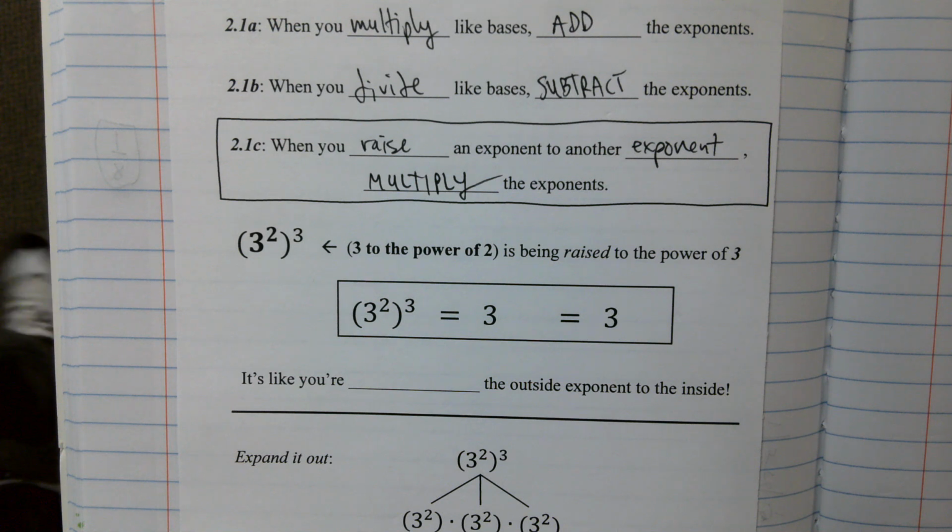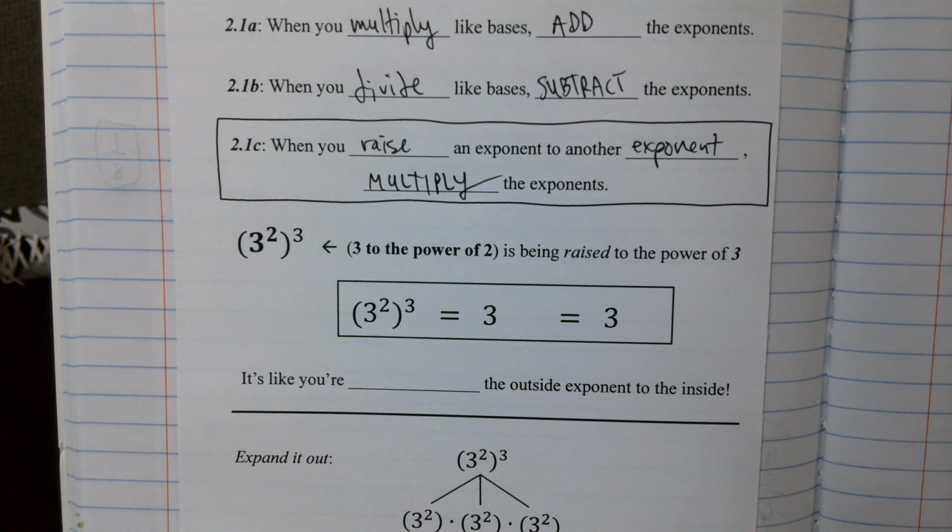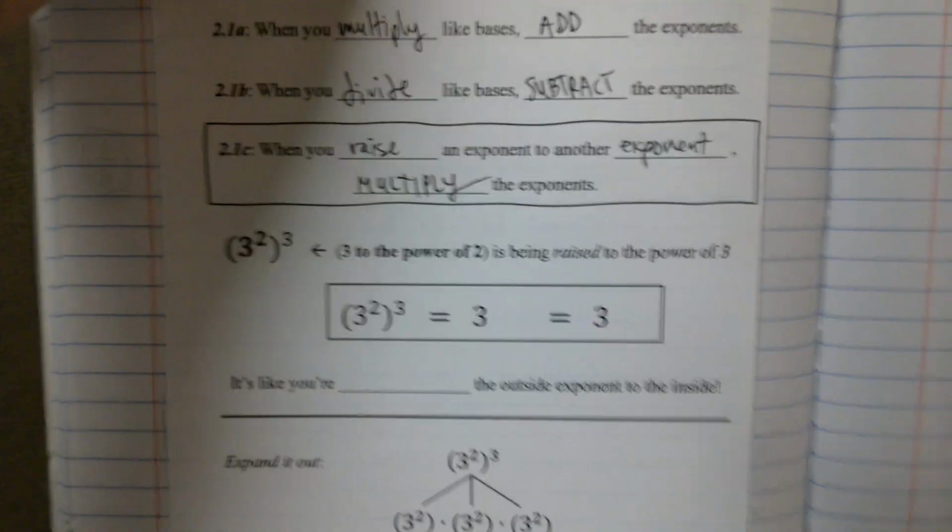And what is it called? Distributing. If a number's on the outside of the parentheses, we distributed it, which means that we're multiplying it. Same thing here. We've got a number on the outside of the parentheses. In a way, we're going to distribute it and multiply it by the exponent we've got inside the parentheses.